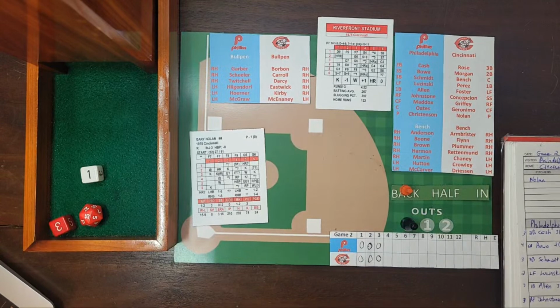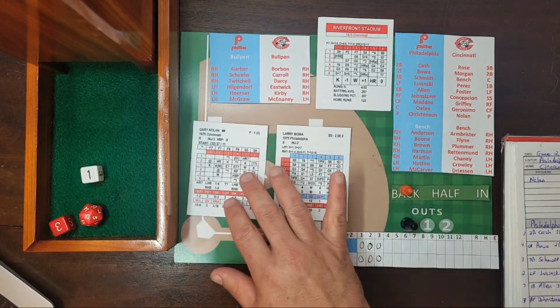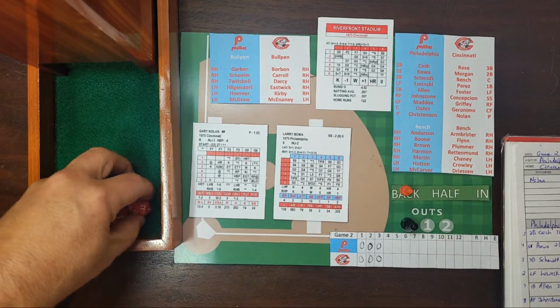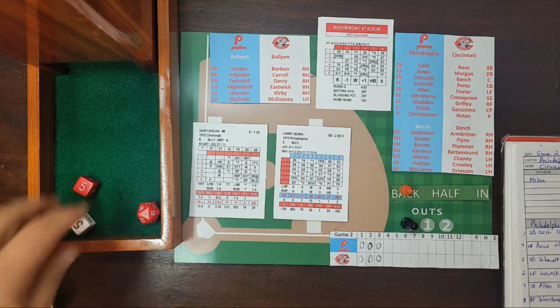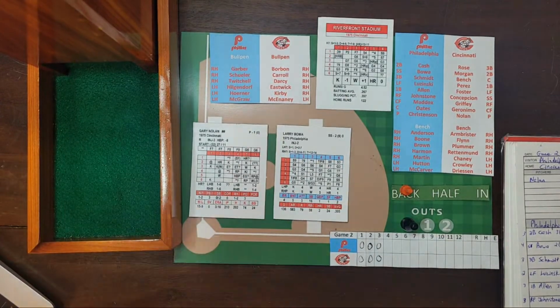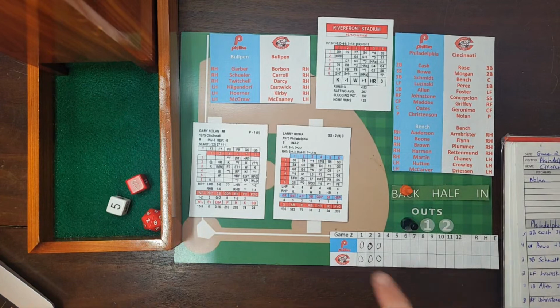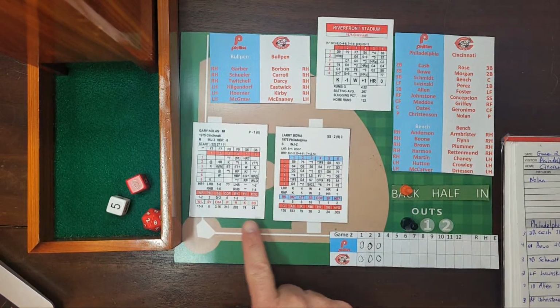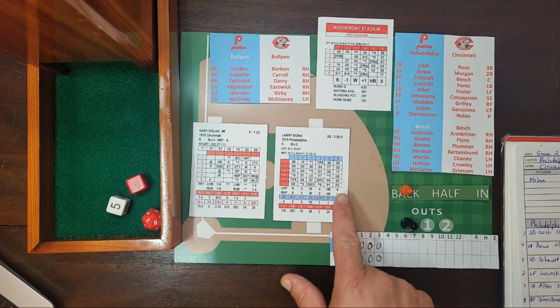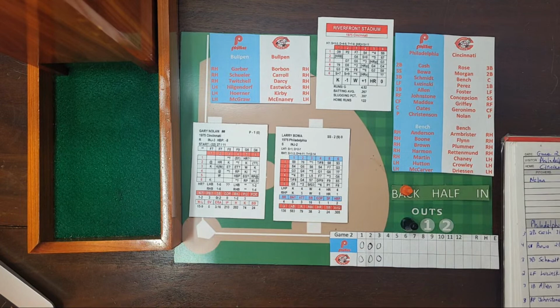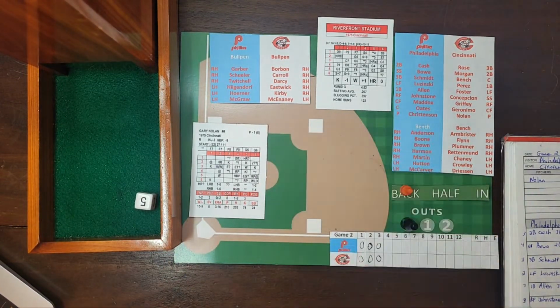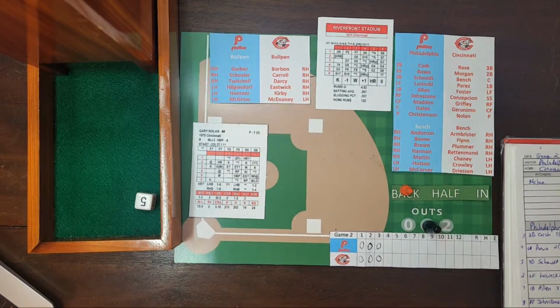So, Larry Bowa steps to the plate. Bowa, his first time up, flew to right field. Nolan, 5-5, possible error on a ground ball. Bowa, 6-5, that's a single to third, same thing. It's a speed check. It's not going to be an error on a grounder. There's not going to be an error on Pete Rose. It's a speed check. That's a 4, so Bowa trying to beat this out. He does not. It's a 5. He got him, so Pete Rose nips him for the first out of the inning.